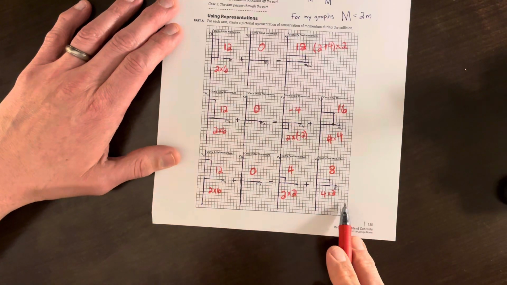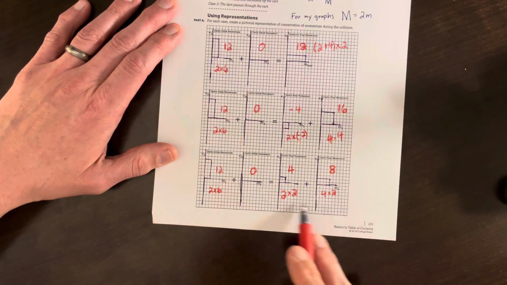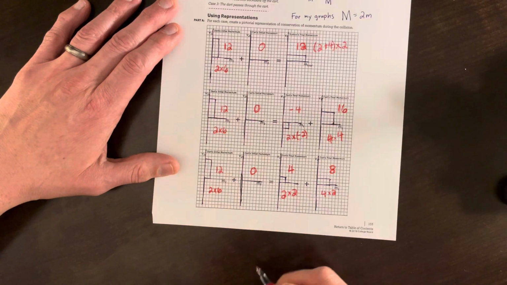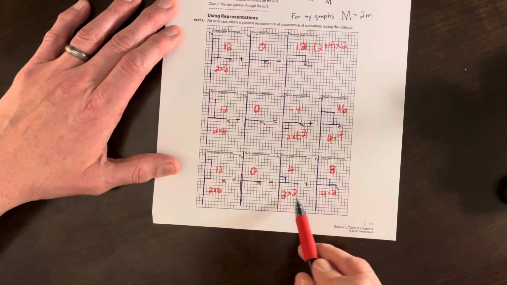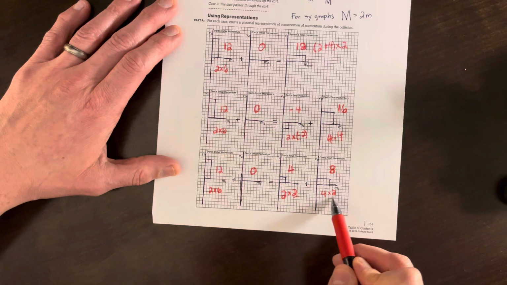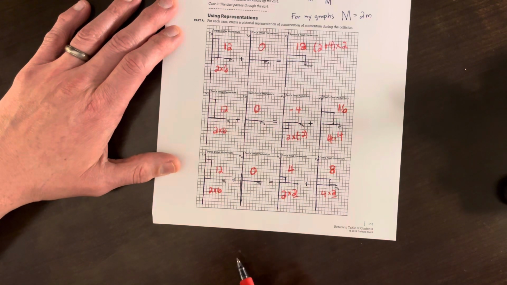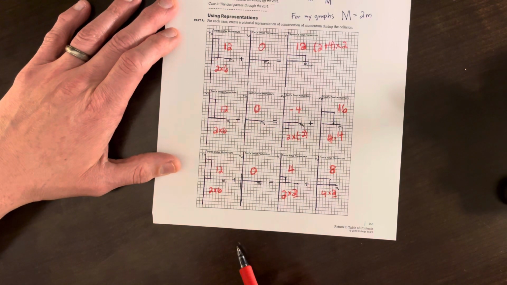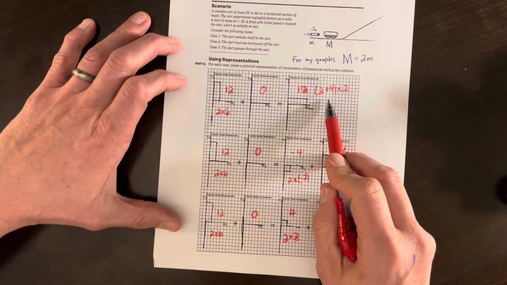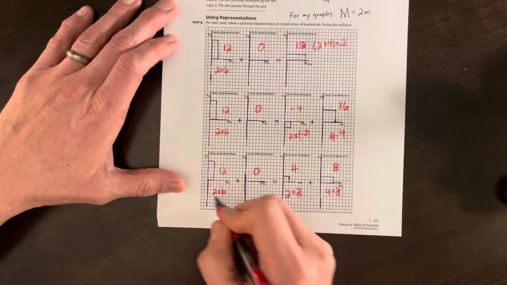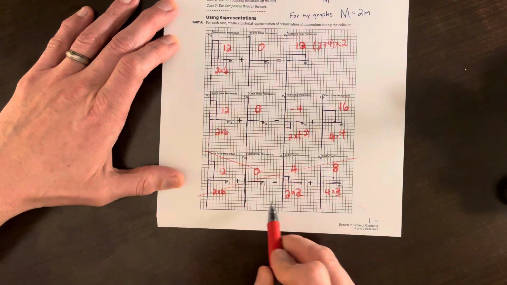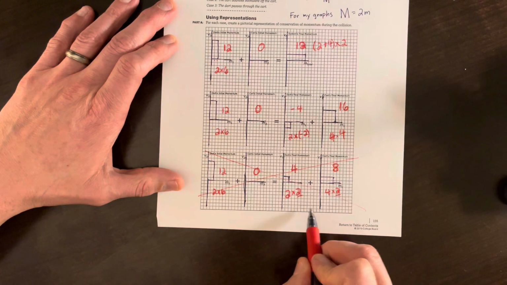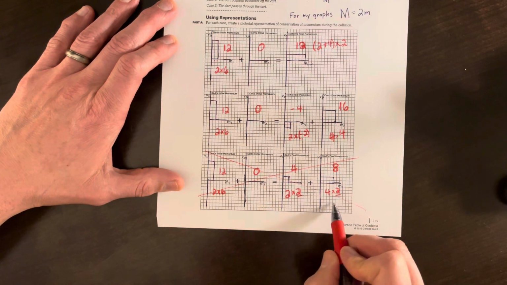This last one here that I did is incorrect, and the reason I wanted to show you this was because I wrote it in pen, and I should have written it in pencil, because what we have is the final velocity of both the cart and the dart as 2 meters per second, which is actually what it was when they stuck together. So technically this is not correct, because this is not having the dart going through the cart. It would have to go faster than the cart.